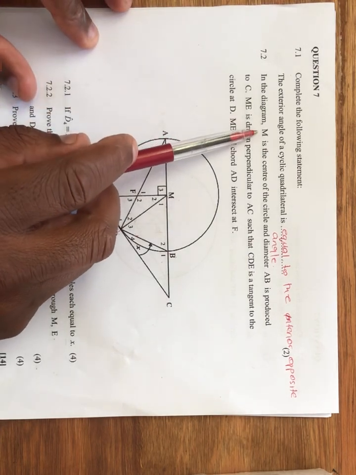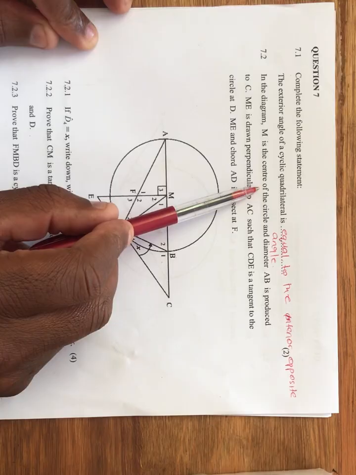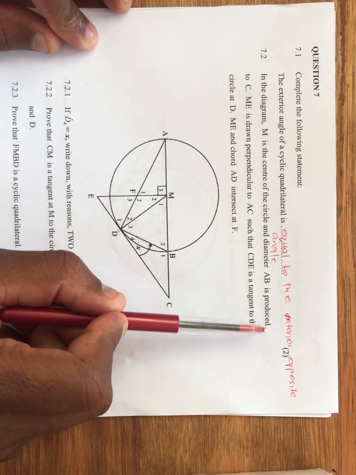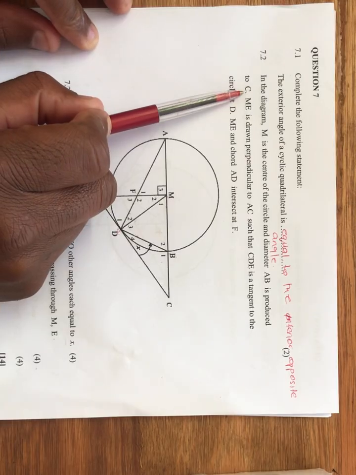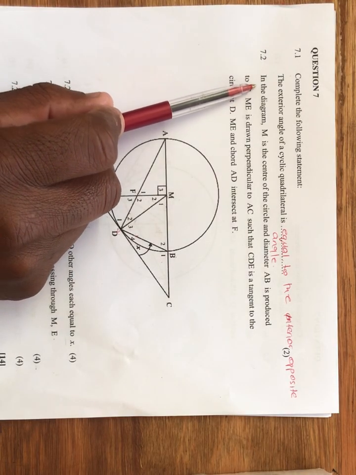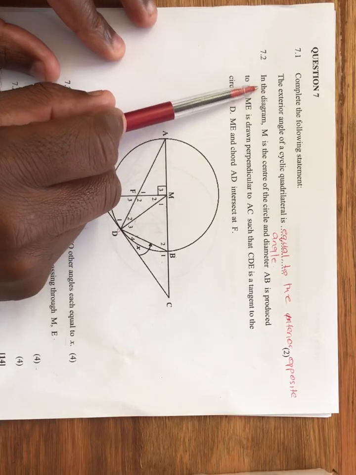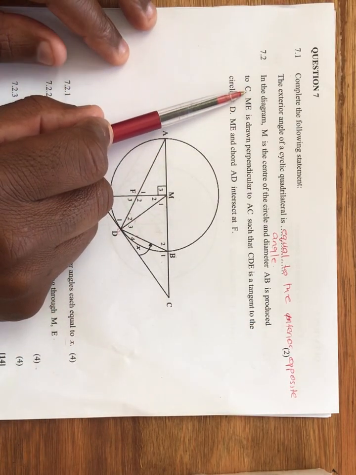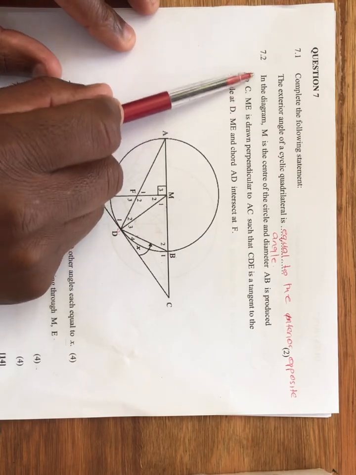In the diagram, M is the center of the circle and the diameter AB is produced to C. Always when you read the first sentence, make sure that you look for whatever they are talking about.